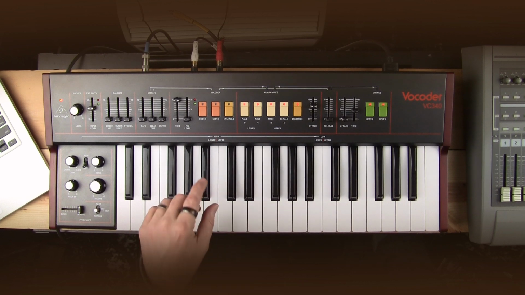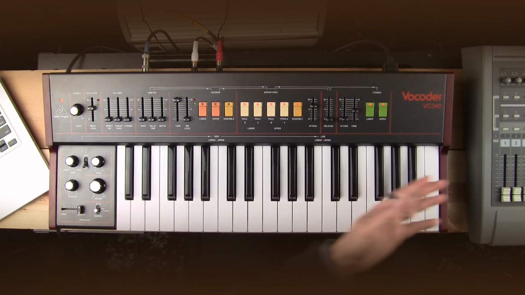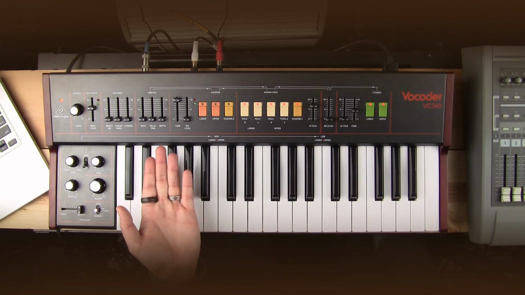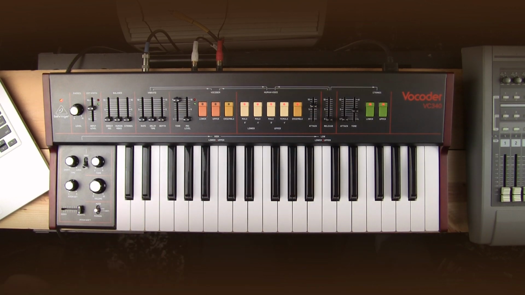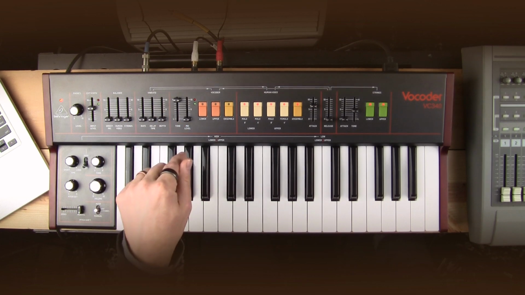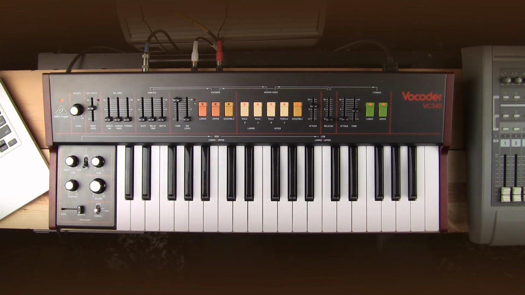So you can vocode using, I could be playing these chords along with this thing, and the input that's going into the microphone input would be vocoding the internal synthesizer as well as the external synth, because they can be happening literally at the same time, which is a really cool thing.